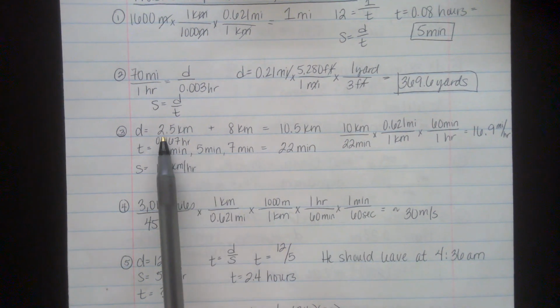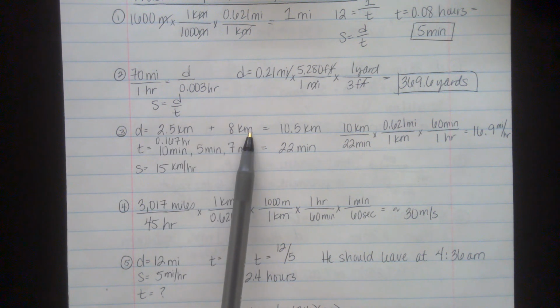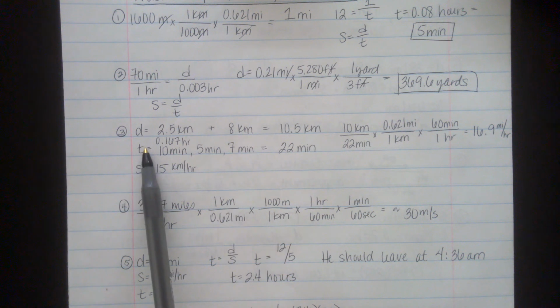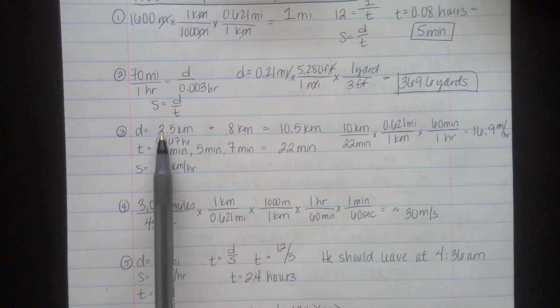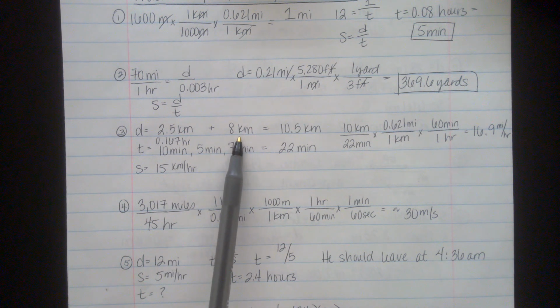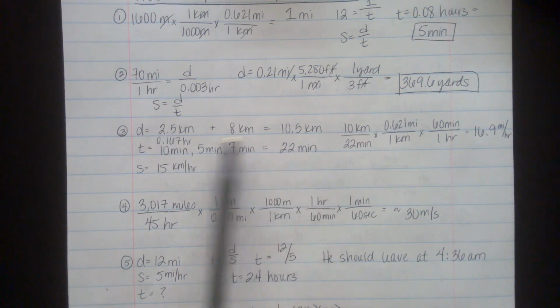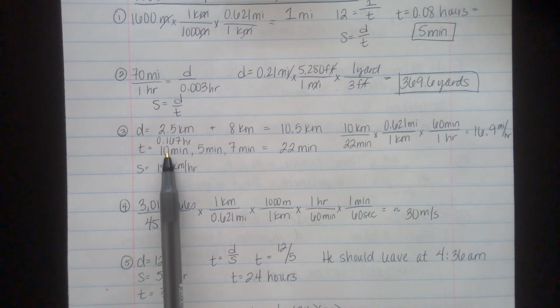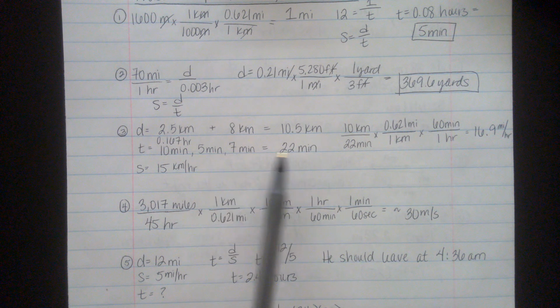What you need to do is solve for his total distance. For that first part, where he drives 10 minutes at 15 kilometers per hour, if you use the distance over time equation, you get about 2.5 kilometers that he travels in that first leg. Plus the 8 gives us a total distance of 10.5 kilometers. And then for time, he went 10 minutes, stopped for 5. You've got to add that 5 minutes in, and then traveled 7. So 22 total.